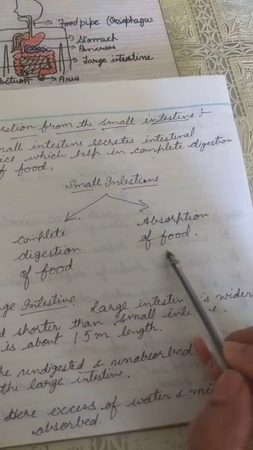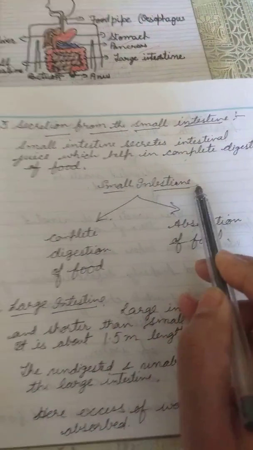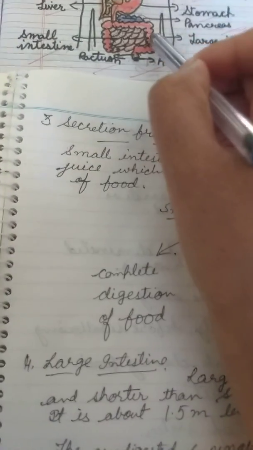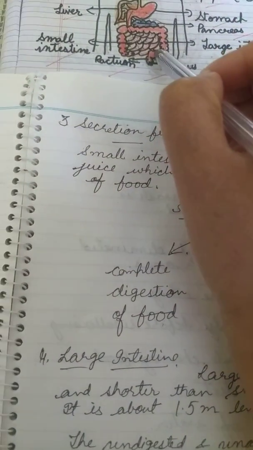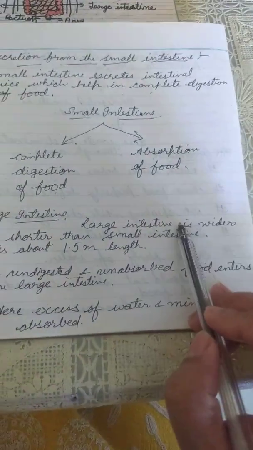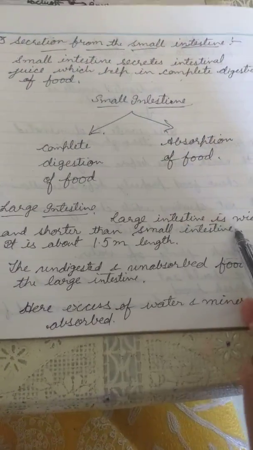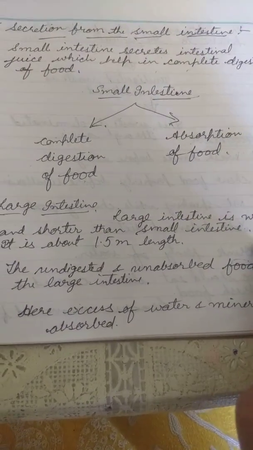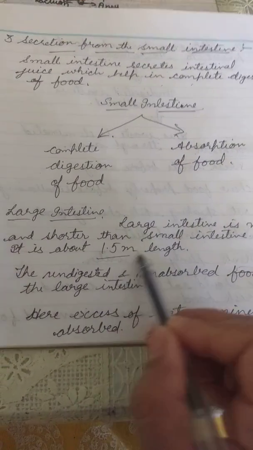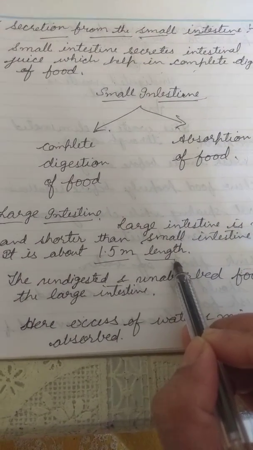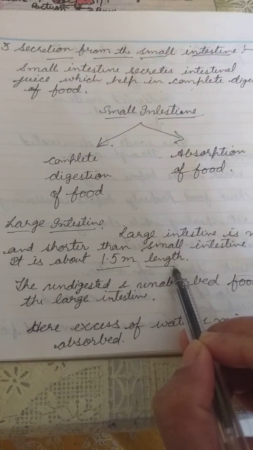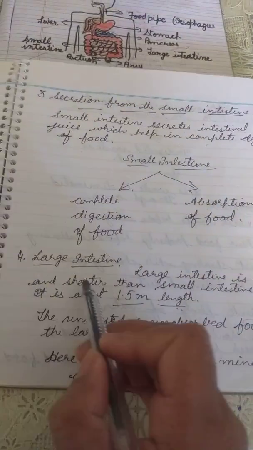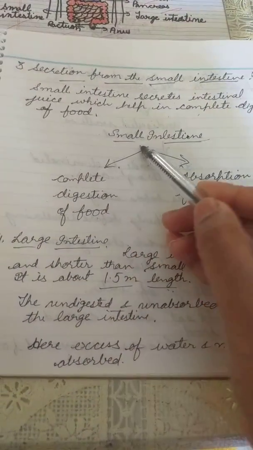When the digested food is absorbed in the small intestine, the rest of the undigested waste enters into the large intestine. Now, this large intestine is wider and shorter than the small intestine. As you know, the small intestine is 6 to 7 meters long, whereas the large intestine is only 1 to 1.5 meters in length. So why is it called the large intestine? Because it is wider than the small intestine.